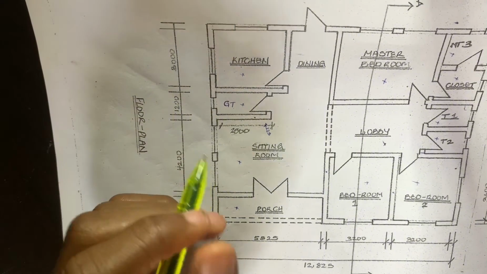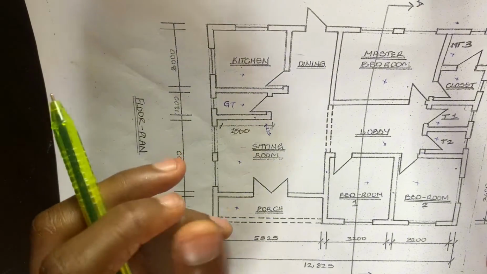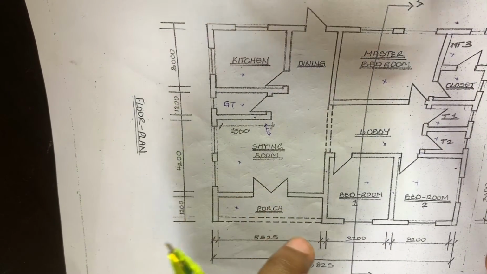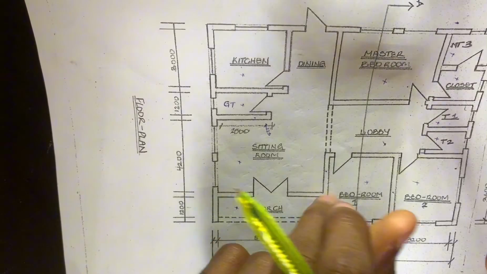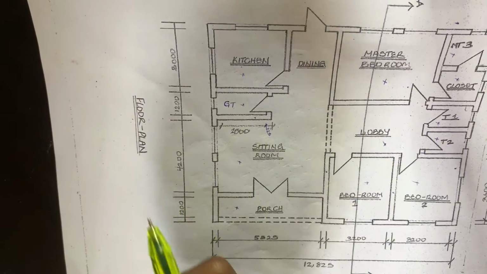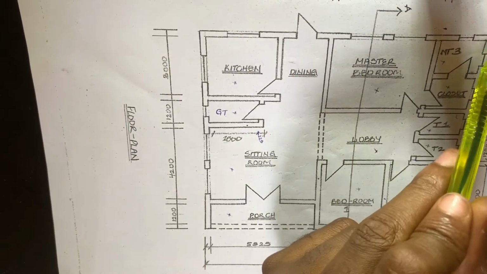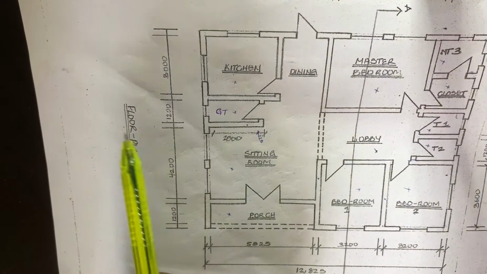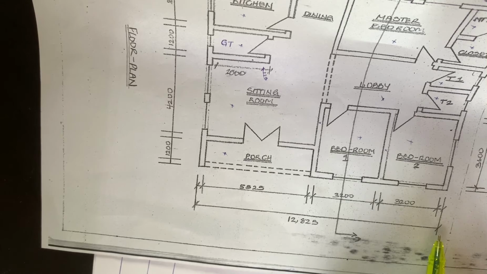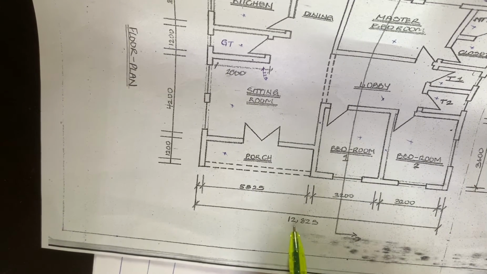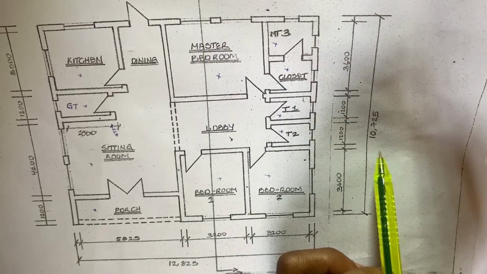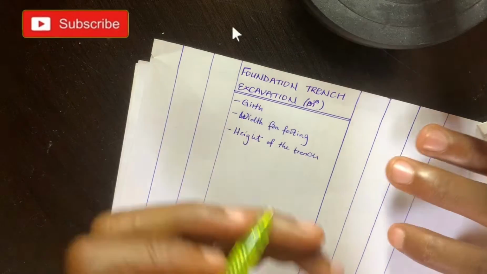Now, in the previous video, you noticed that the plan did not have internal walls. So in this video, I'm going to be showing you how to go about a building plan with internal walls. The first thing we're going to do is calculate the external girth of this building. To calculate our external girth, we know that our out-to-out dimension for the length is 12,825 meters, and our width is 10,725 meters.